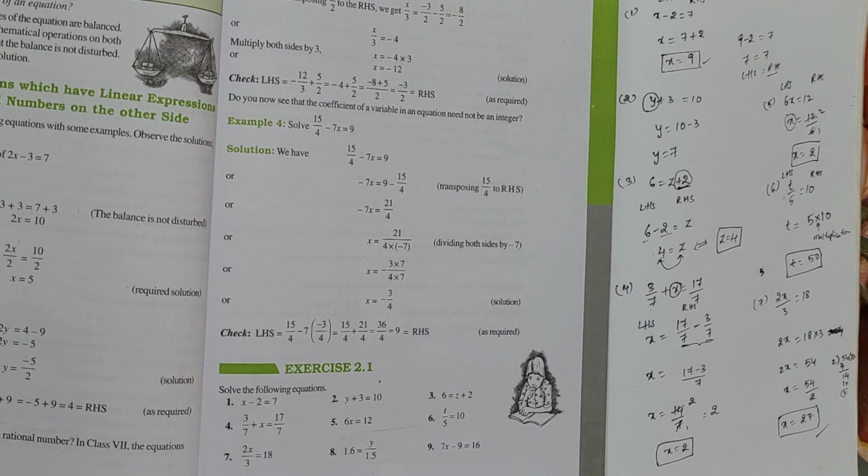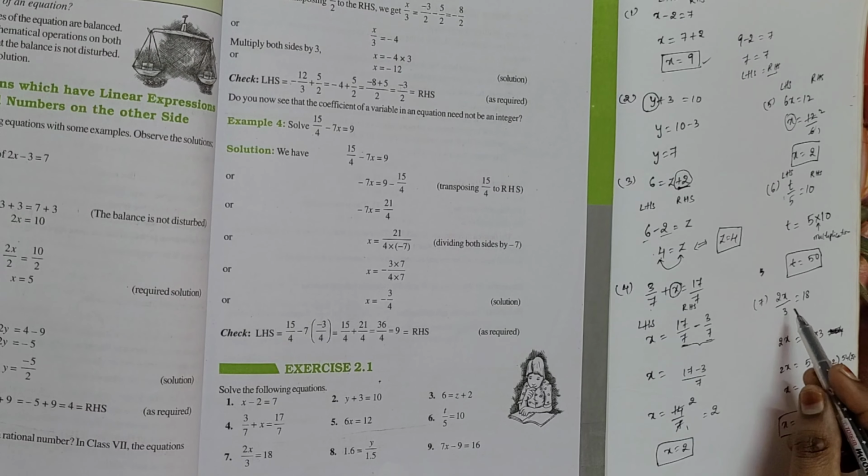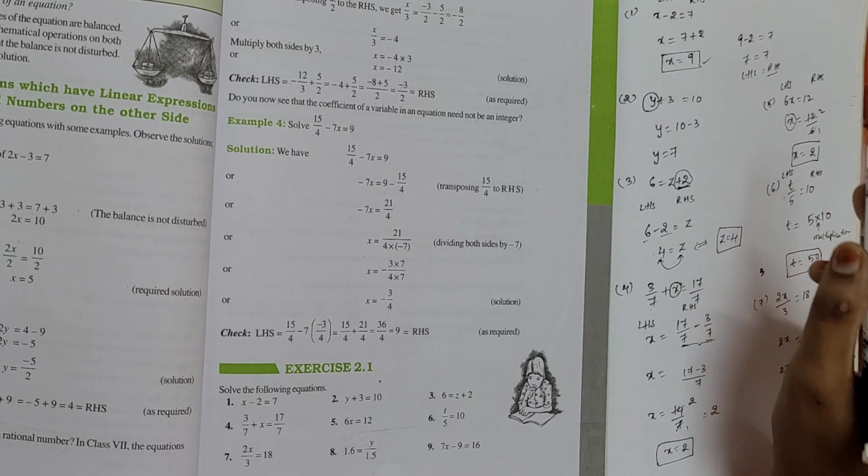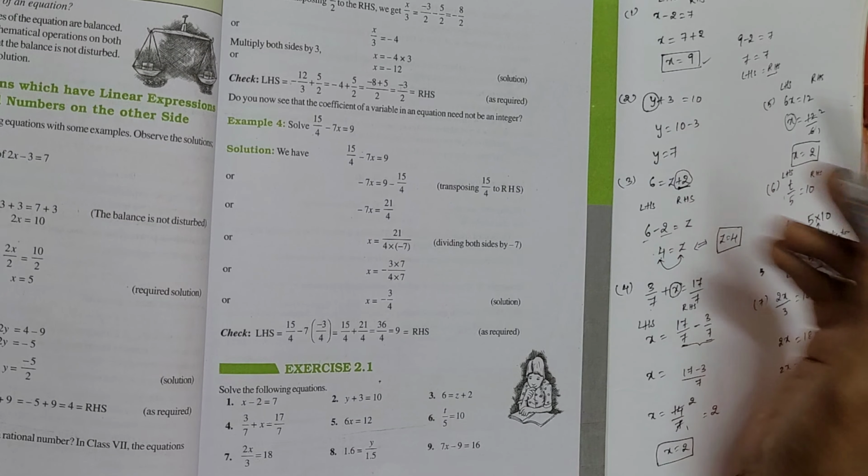In all the equations, whatever value we get for the variable, you can substitute in the given equation, try to solve it and prove that LHS is equal to RHS. Then you can verify that your answer is correct.